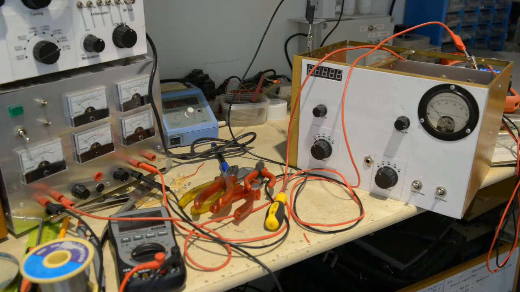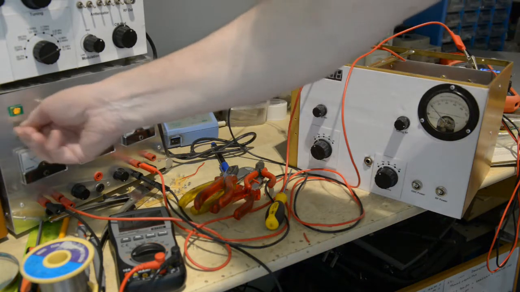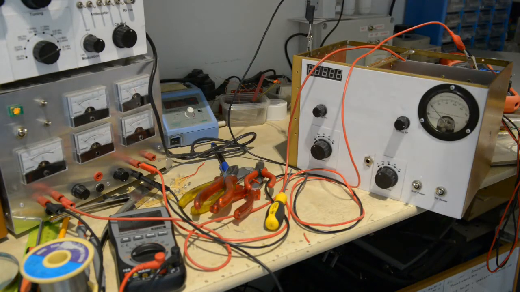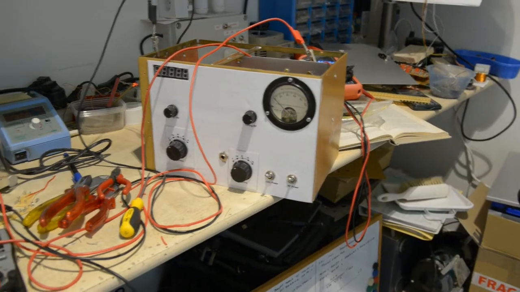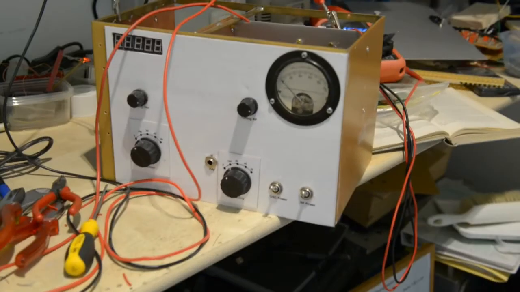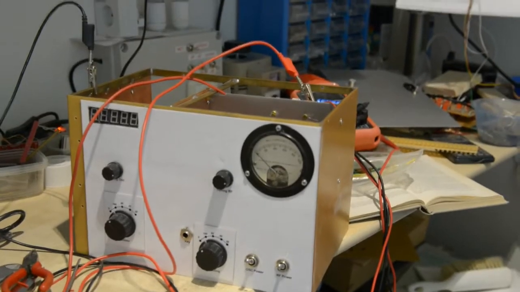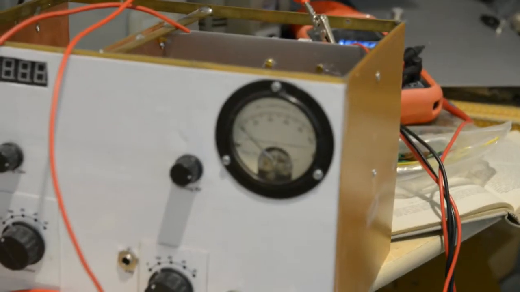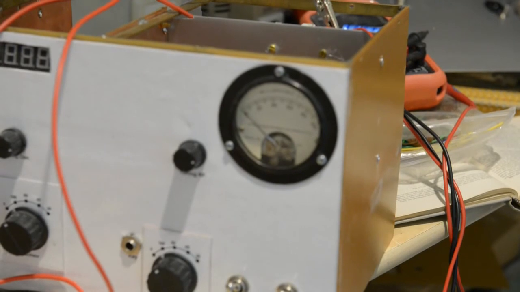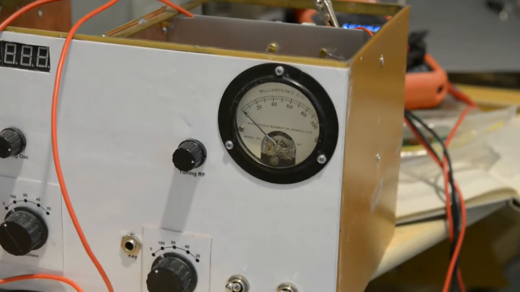Alright, so I'll put them on now. I'll warm the valve up, and this is the milliamp meter, so I will straight away zoom in on it. You have to excuse the earthquake, otherwise you won't be able to see it. I'll focus it, and there we go.